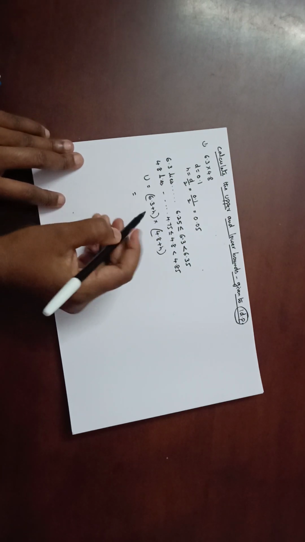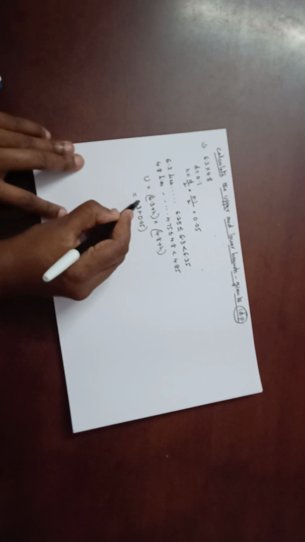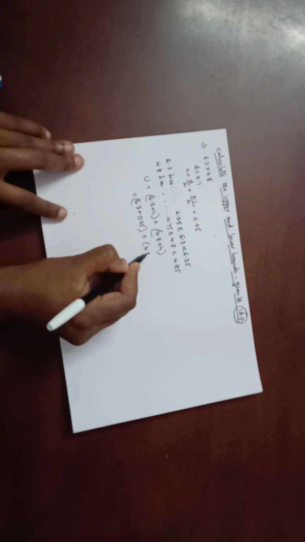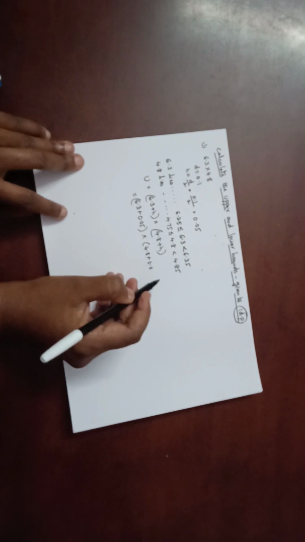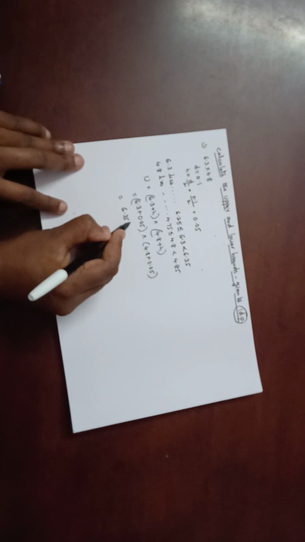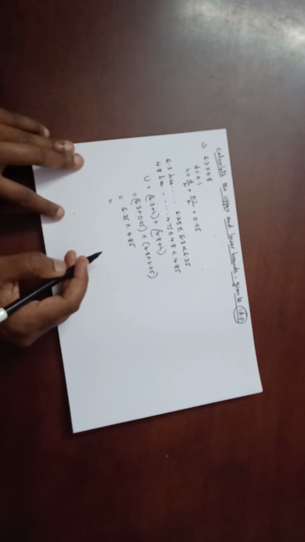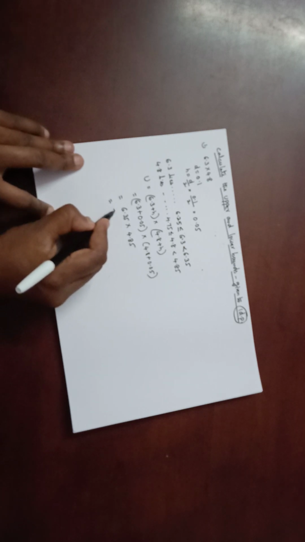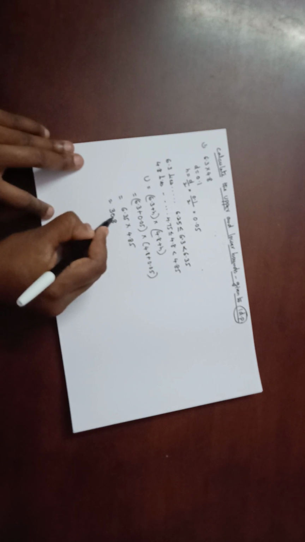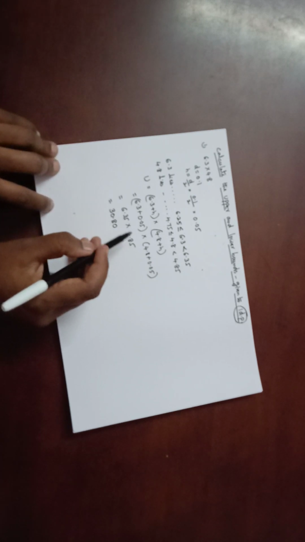Okay, so now what will happen? 6.3 plus 0.05 into 4.8 plus 0.05. Okay, so 6.35 into 4.85. Take the calculator and do the calculation. So you get 30.8, so I adjusted it, then I got 30.80. Okay, 30.80, this is the value, this is the upper bound.